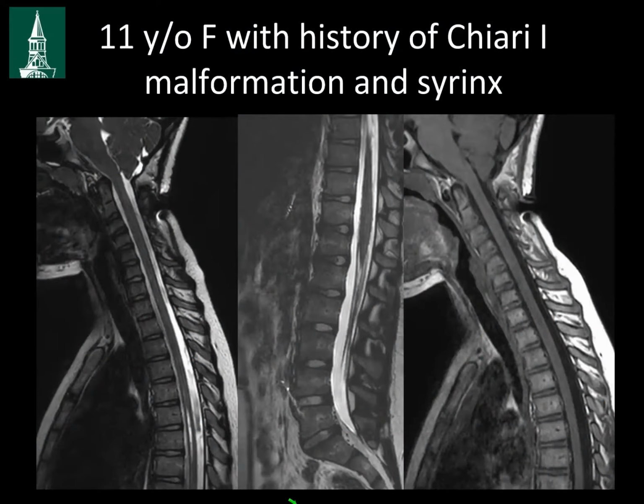This is a patient, 11 years old. She has a Chiari. She's had a prior Chiari decompression. She has a syrinx in her thoracic cord, and she gets imaged every couple of years to take a look at that syrinx, make sure everything is doing fine.